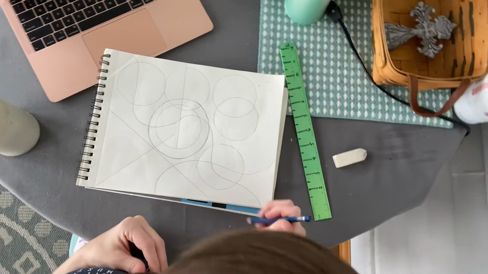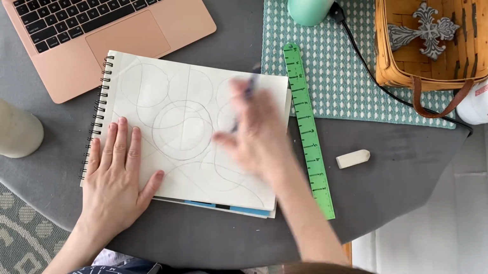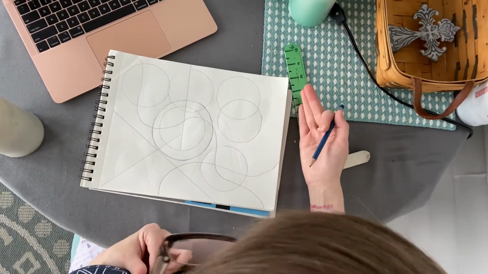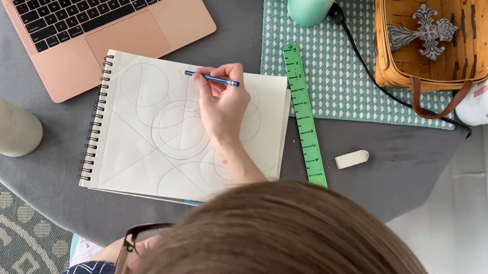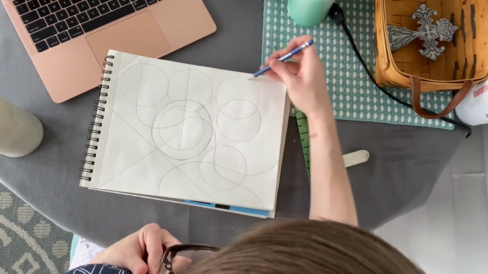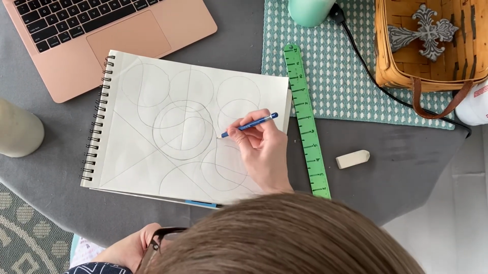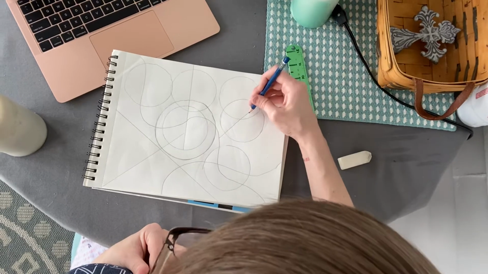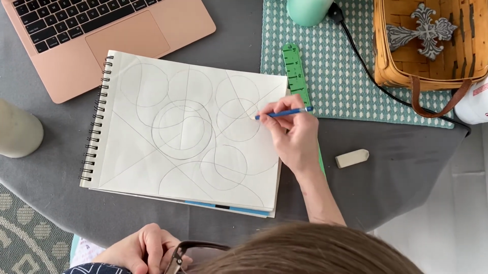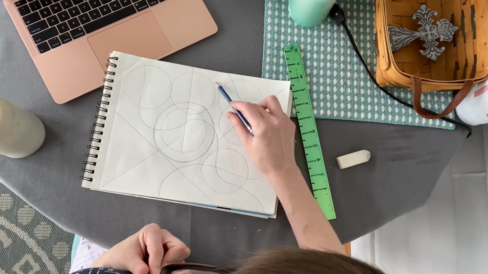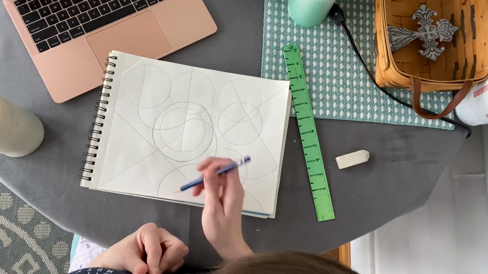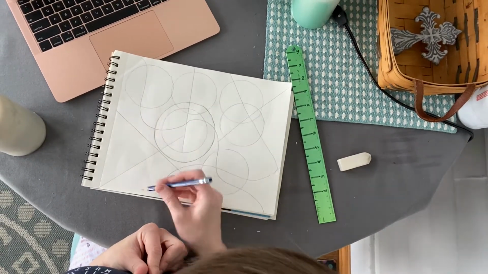Okay, so when you're filling in your sections, you don't want too big of a gap or too big of a section like this guy here. So I would need to maybe make another straight line, and see how I just did all that, right? I just divided those into sections.